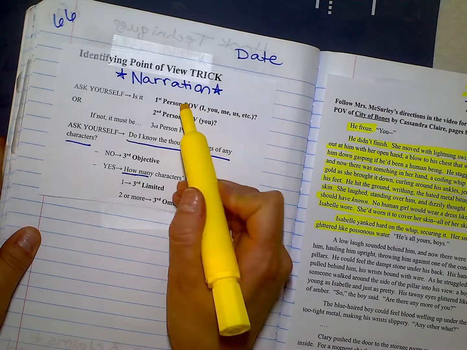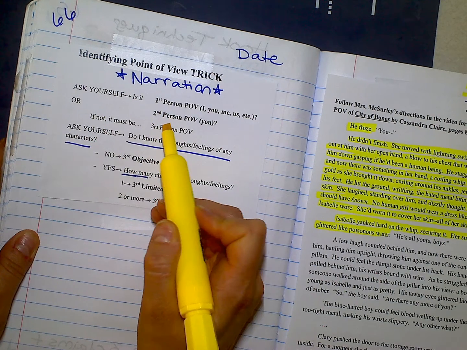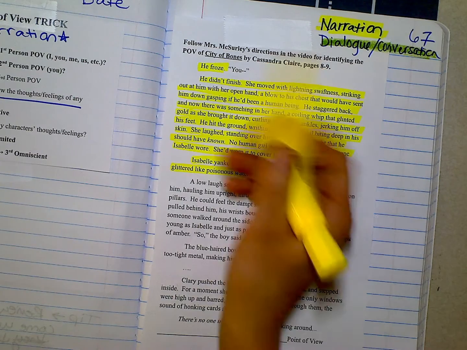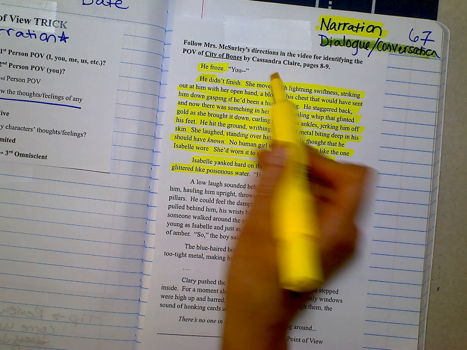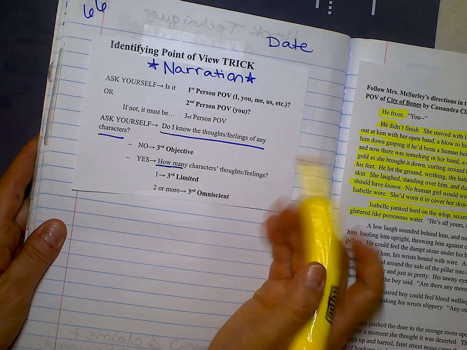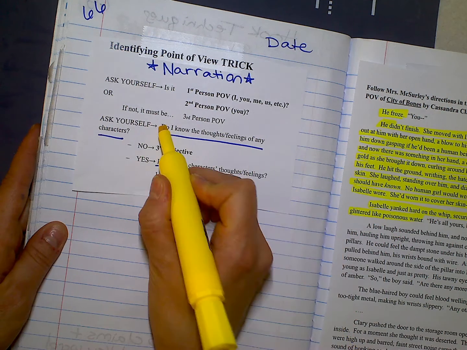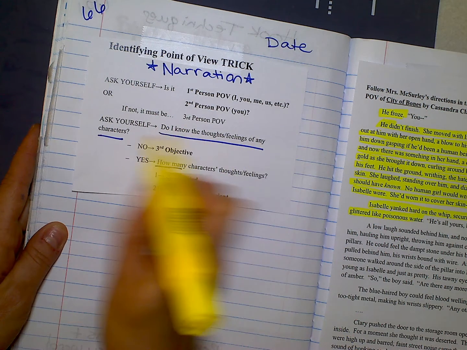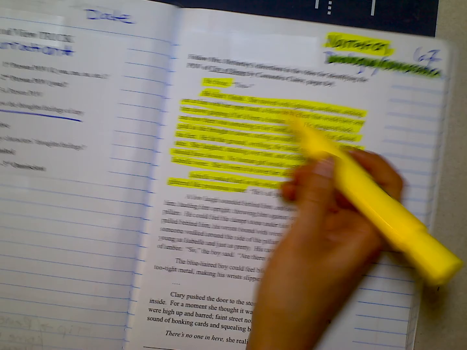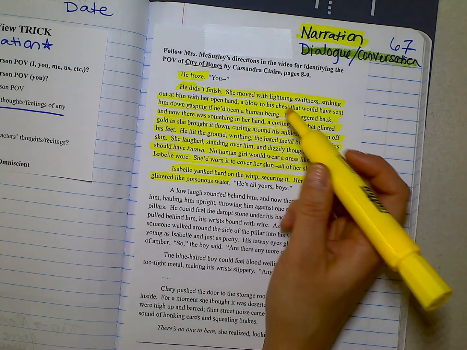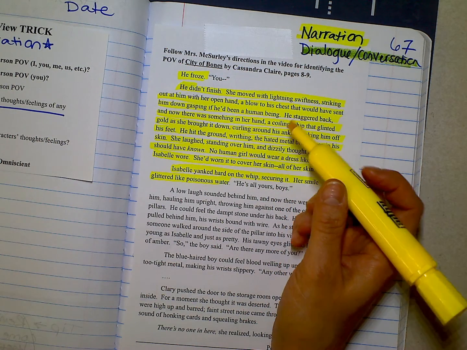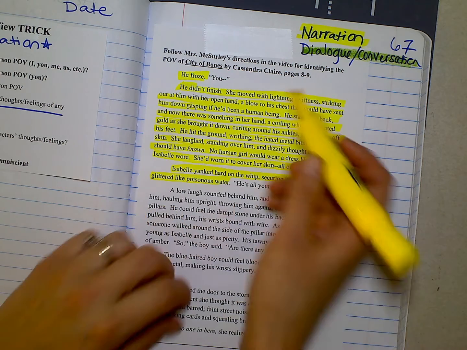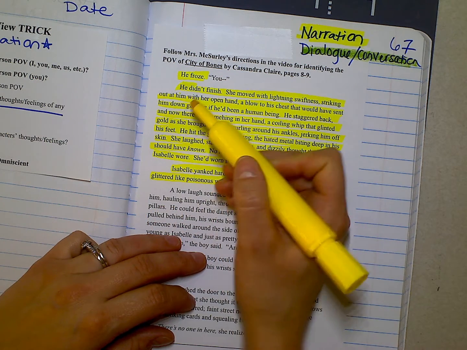So we know it's not first person, so now let's say, is it second person? Does it talk directly to you? Well, no, we decided it uses pronouns like he and she. So it must be third. So now the question I'm going to ask myself is, do I know the thoughts and feelings of any character? So we're going to go through here, and we're going to pay attention to thoughts and feelings. A lot of these are just going to be actions. So I'm going to think, which ones are thoughts or feelings?